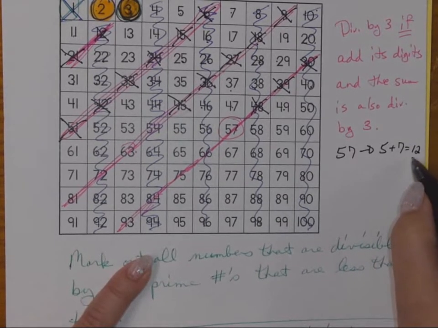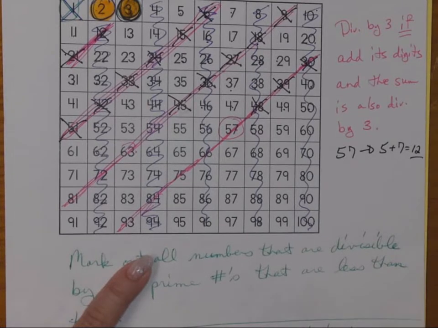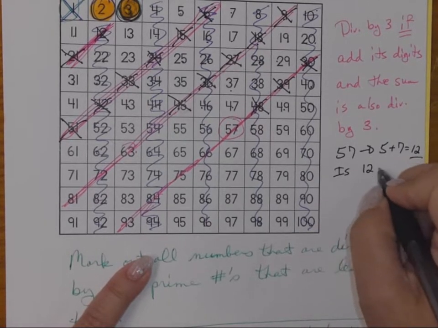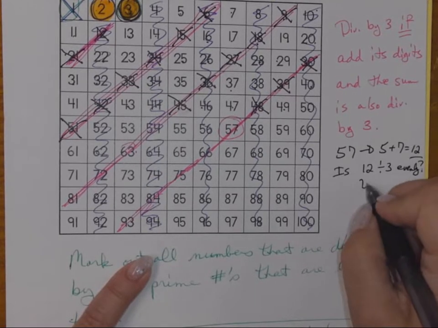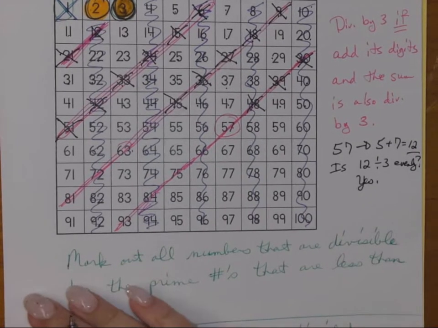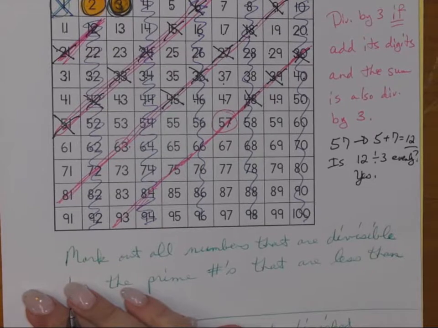And I would look at 12 and say, hey, is 12 divisible by 3 evenly? And the answer is yes. And by the way, if you're not sure, you can reuse your divisibility rule again. So let's look at that.